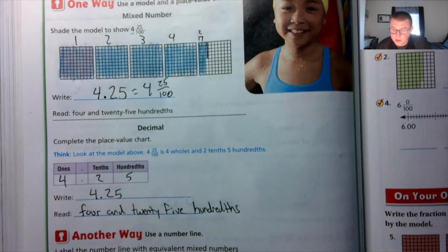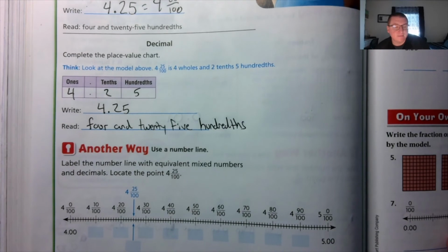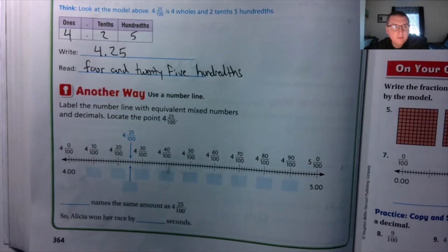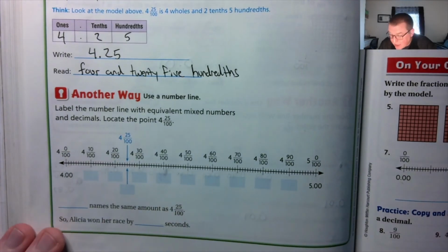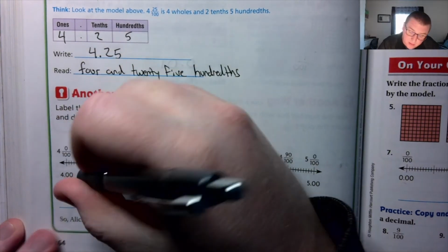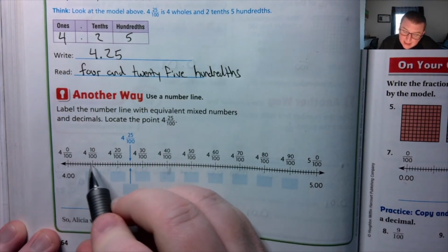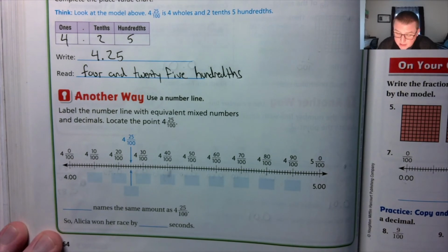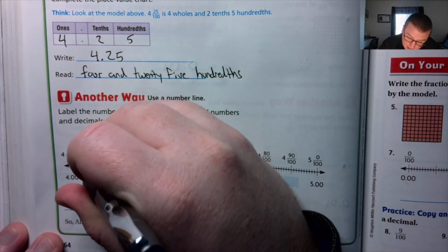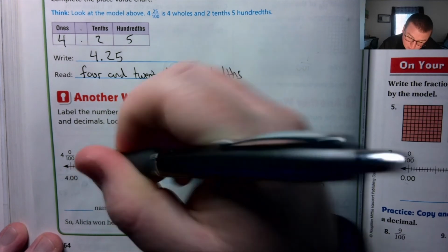Okay, so let's go ahead and look at this number line next. Let me fix my camera again. It says, label the number line with equivalent mixed numbers and decimals. Locate the point 4 and 25 hundredths. First things first, we have to finish our number line. So we have 4 and 10 hundredths, 4 and 20 hundredths, 4 and 30, and it keeps going up by 10 hundredths each time. So let's go ahead and write that.